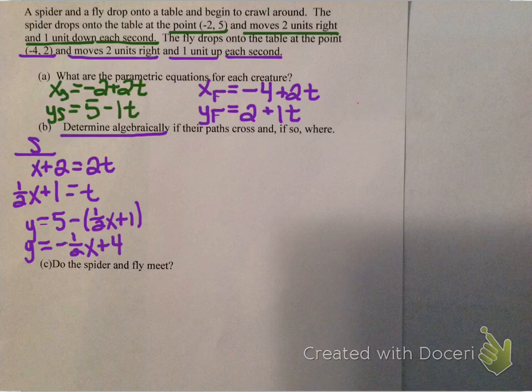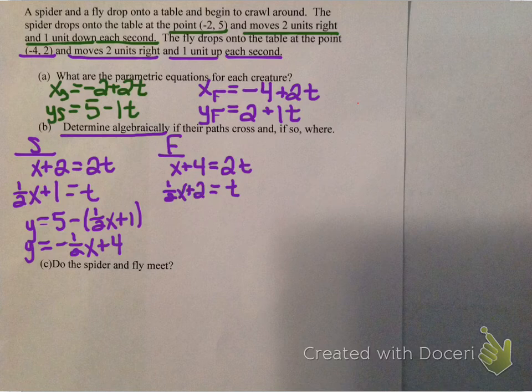Then I do the same thing for the fly. I take the fly's x equation, x plus 4 equals 2t, and I get t by itself, so 1/2 x plus 2 this time. And I plug it into the y equation. Remember, that was the y for the spider, this is the y equation for the fly.